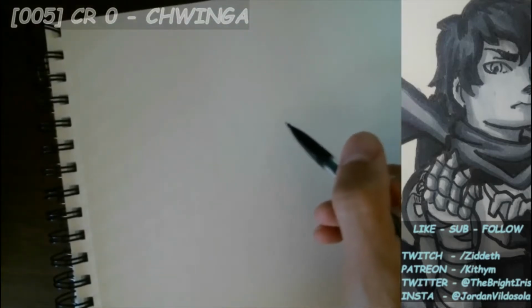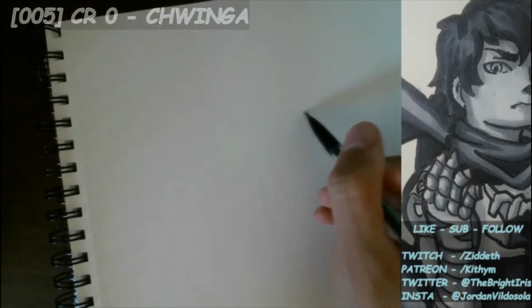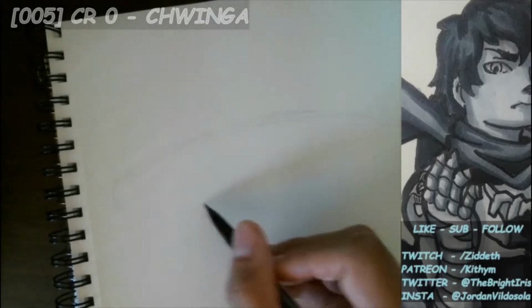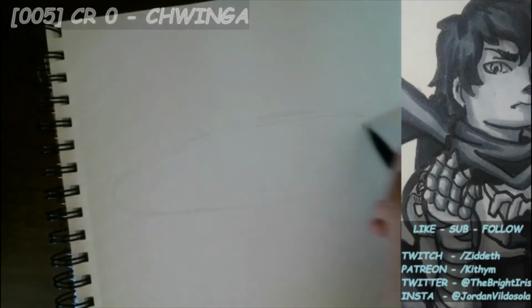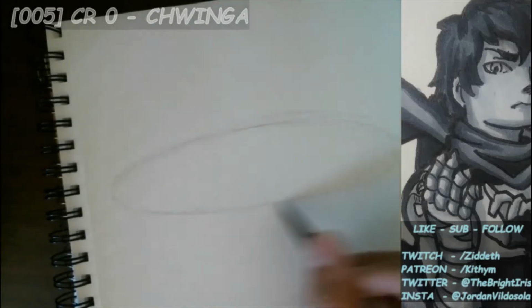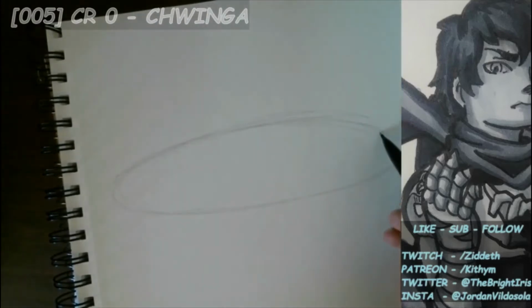I know in the last episode the audio had a bit of an issue where things were fast forwarded, so I didn't really get to describe this part, but all that I'm doing is drawing a bit of an oval shape where I want the floor roughly to be. So everything is going to be grounded on this area.